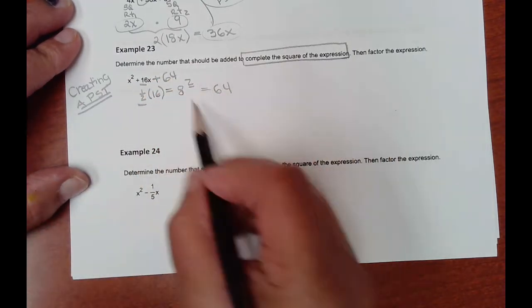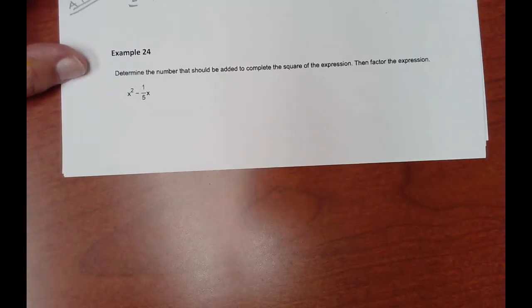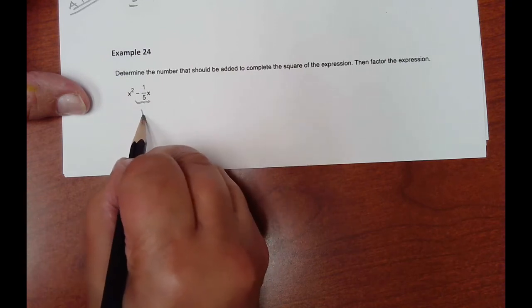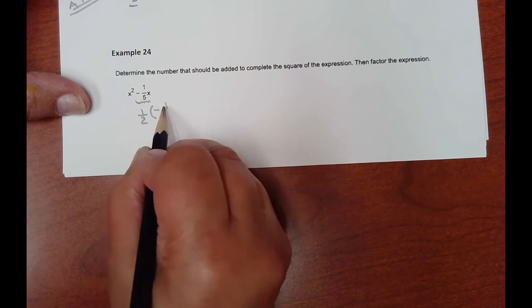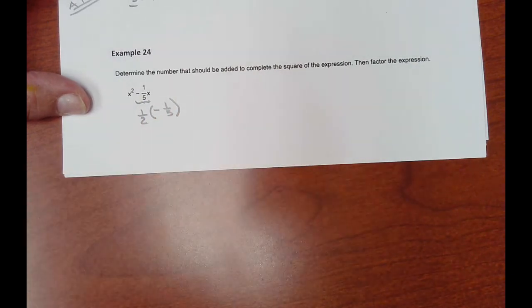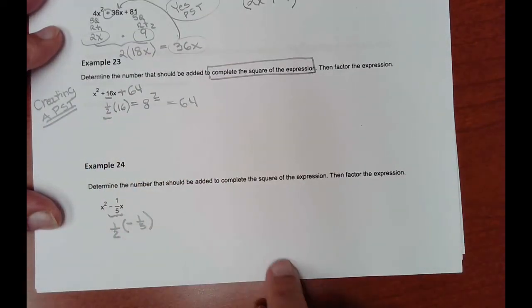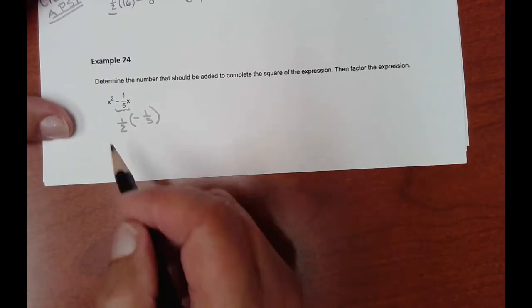What do you have to add? This number right here. Okay, maybe it's a little harder when there's a fraction, but you use the same two steps. You take this linear coefficient and cut it in half. When you take half of something, it's easy when you're taking half of an integer, but when you're taking half of a fraction, maybe you have to write it out.